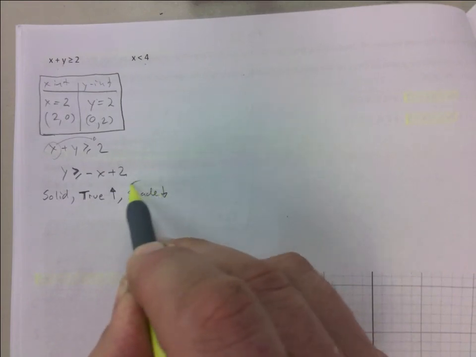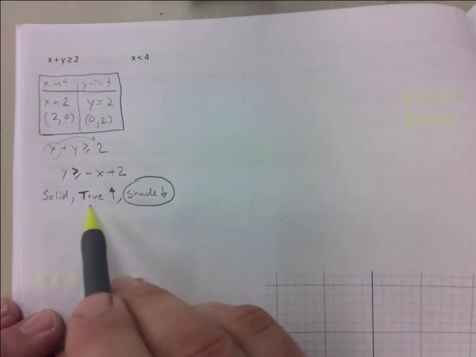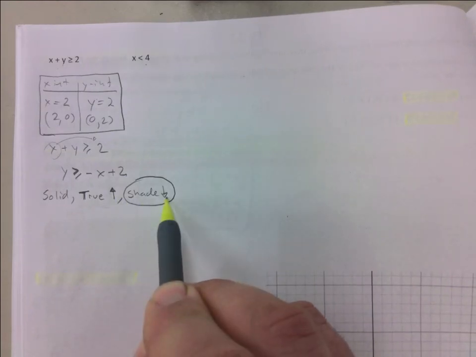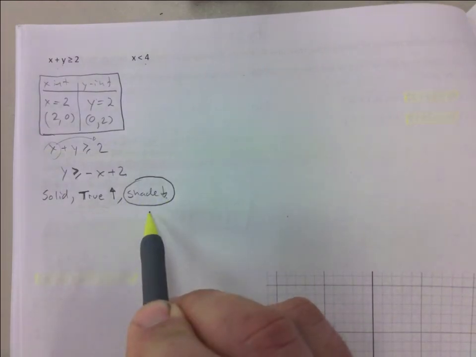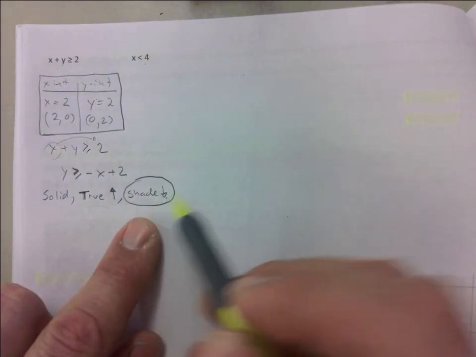And this is the one I circle, because this is the ultimate. When I graph, that's what I want to make sure I get right. So guys, every time the true region is determined, you shade the opposite. That's the pattern. If true is above, you shade below.